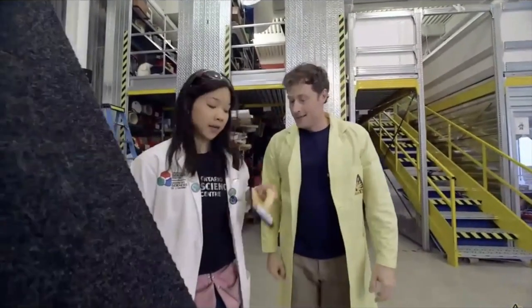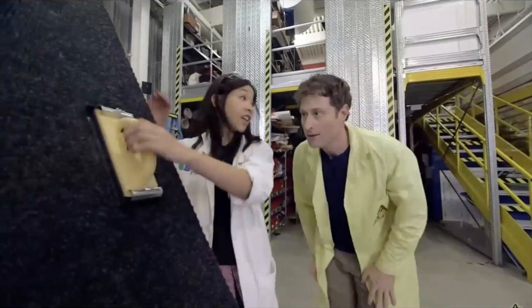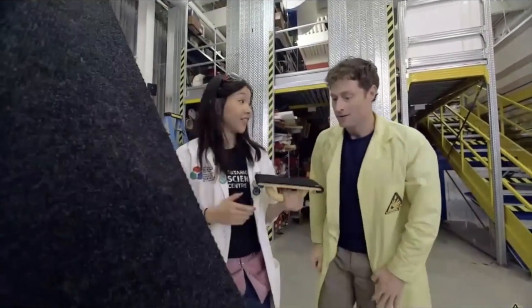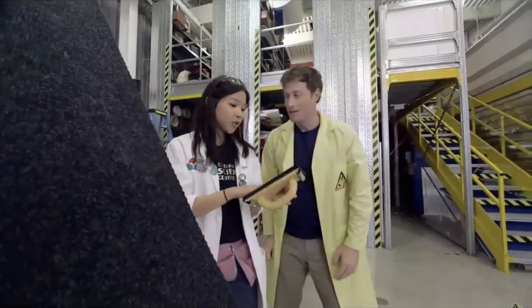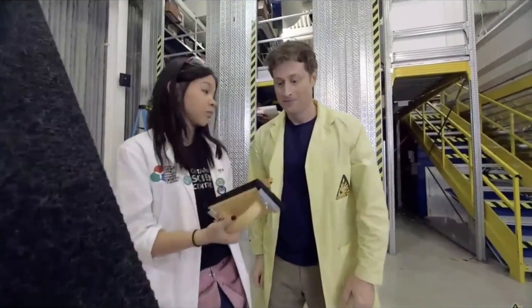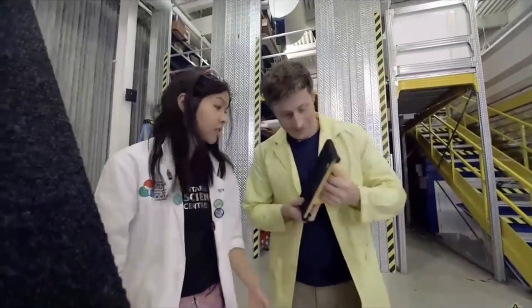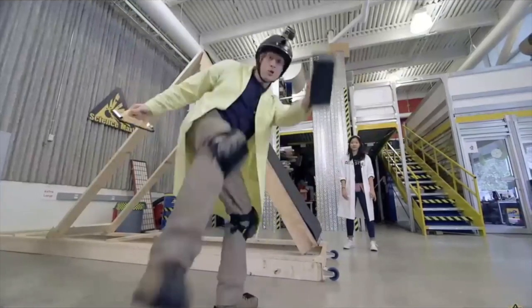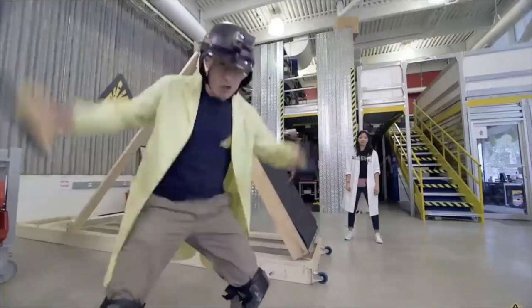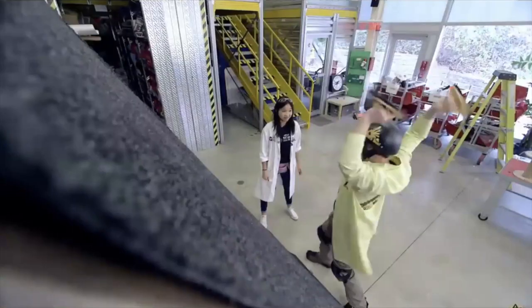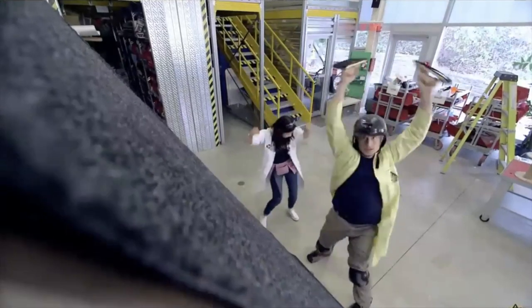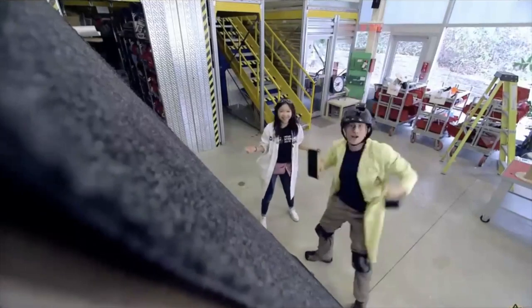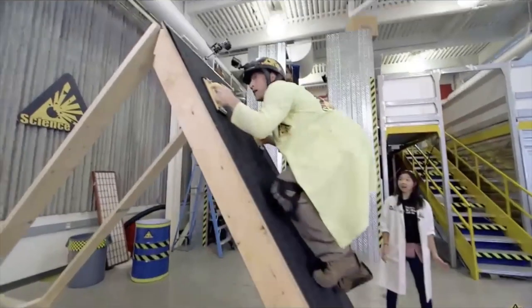Well, how about Velcro, right? It'll give you more friction, so you can try climbing with this. We'll give you Velcro knee pads, Velcro shoes. Velcro handholds. Velcro knee pad. Velcro on my shoes. Helmet for safety. Velcro dance! Okay, you ready? Ready? All right, here we go.